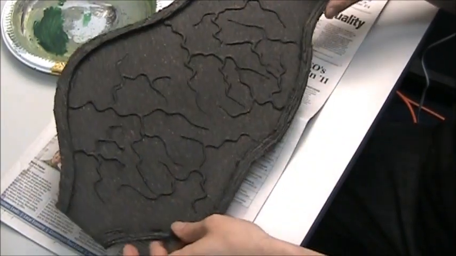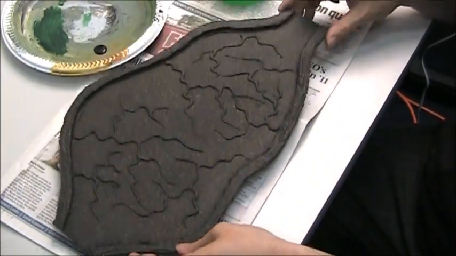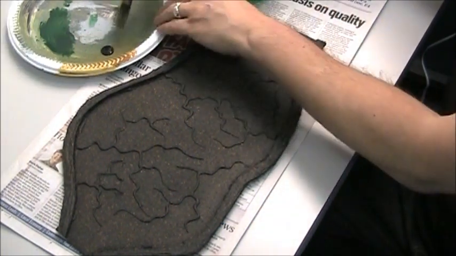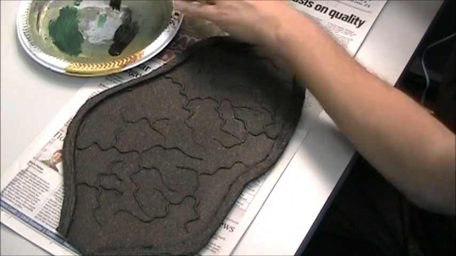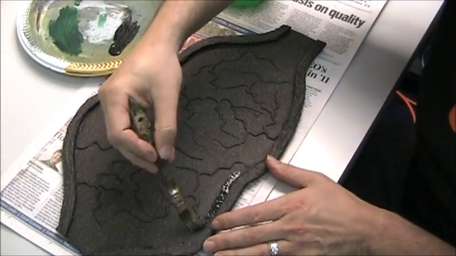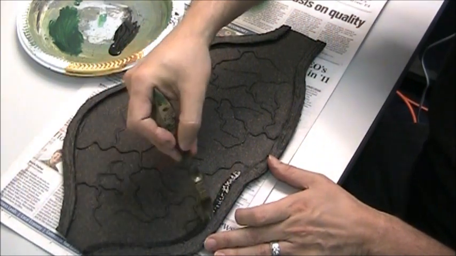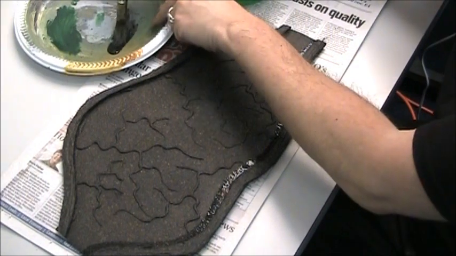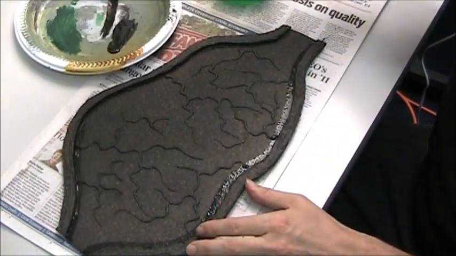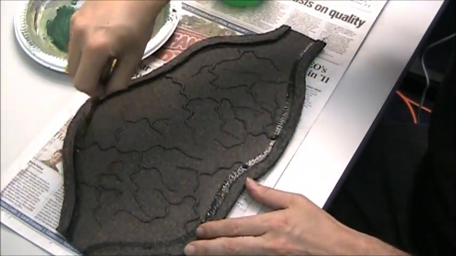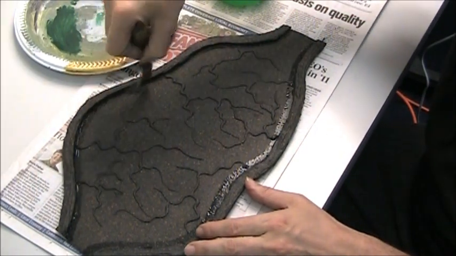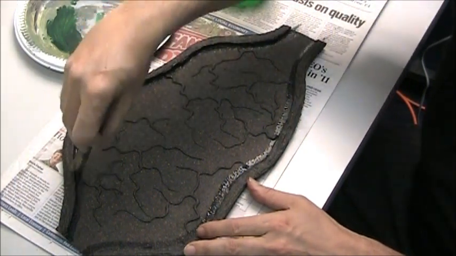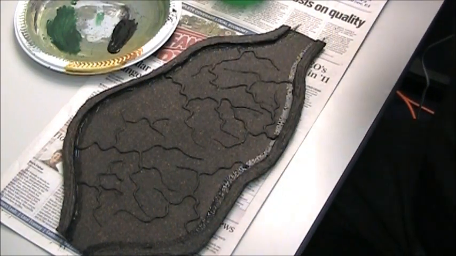So here we go. I've got my tile. I've got my dirt texture on there. So what I'm going to do now is water down my black, and I'm going to do some edging, some shadow around the edge. Kind of gives it a more three-dimensional quality, and this is fairly wet. And it may look a little dark now, but it'll dry thinner. So there we go. That gives it some dimension.